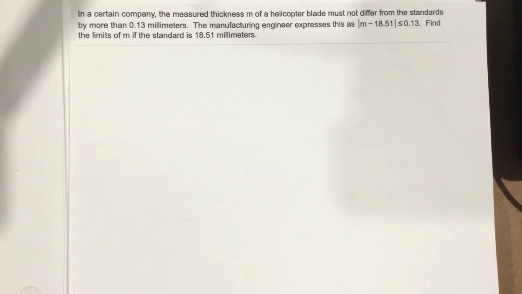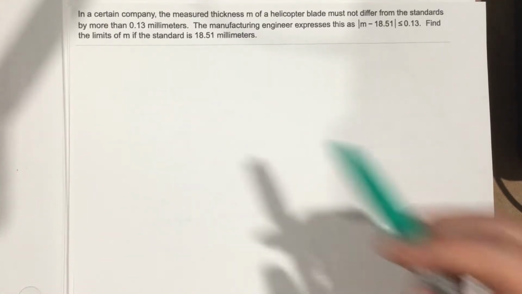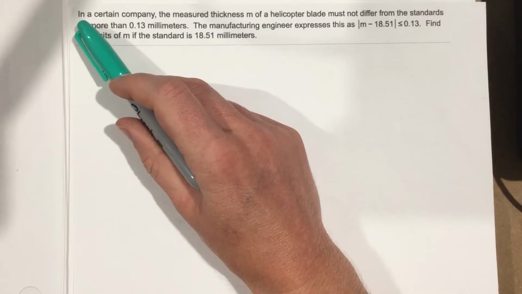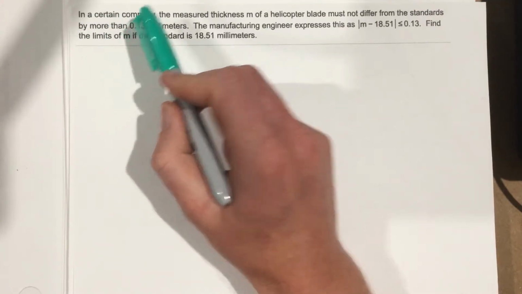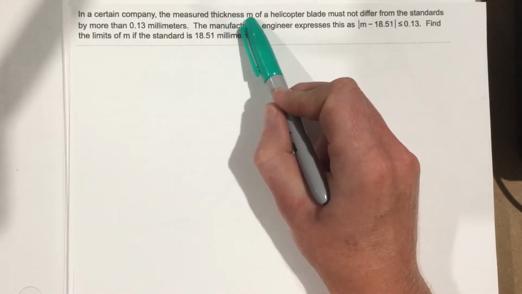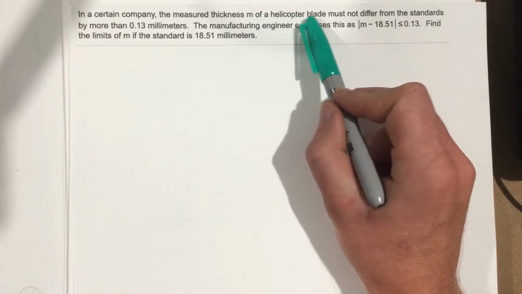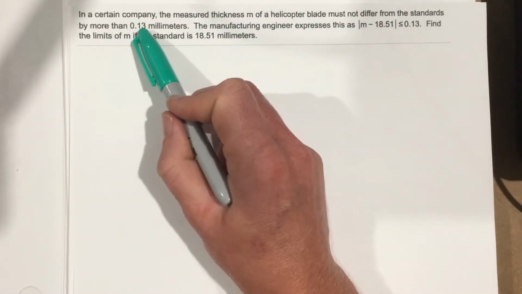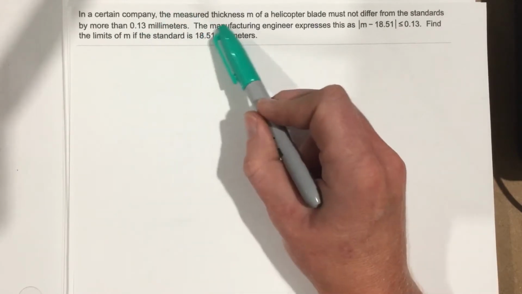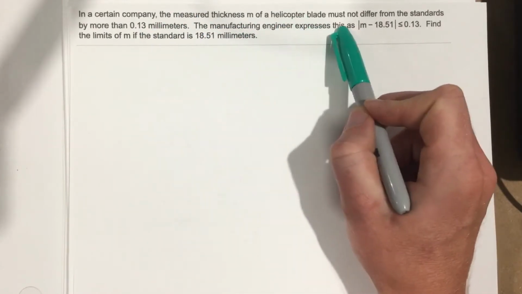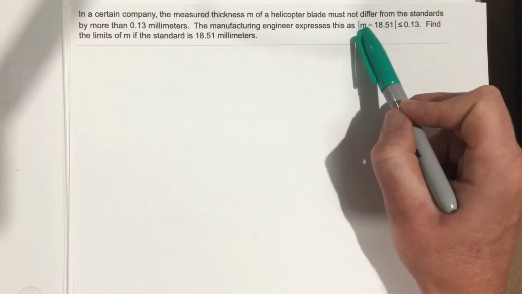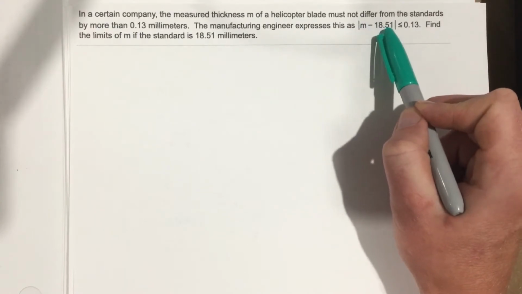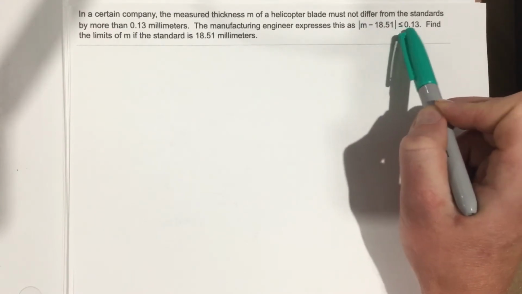This is problem number 10 from section 2.5. In this problem they say, in a certain company, the measured thickness M of a helicopter blade must not differ from the standards by more than 0.13 millimeters. The manufacturing engineer expresses this as the absolute value of M minus 18.51 less than or equal to 0.13.